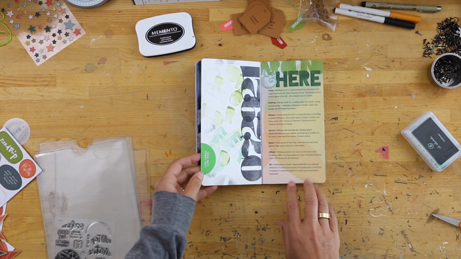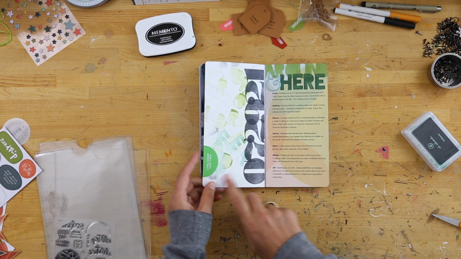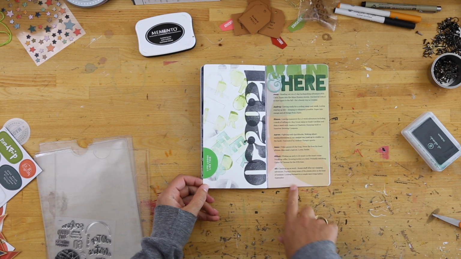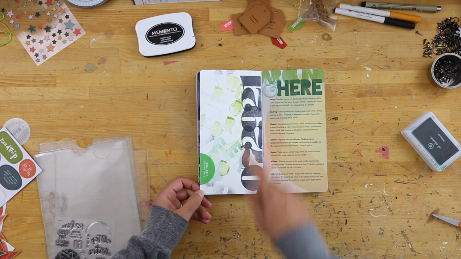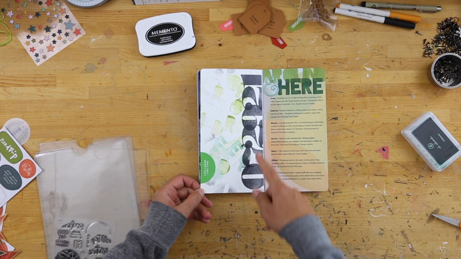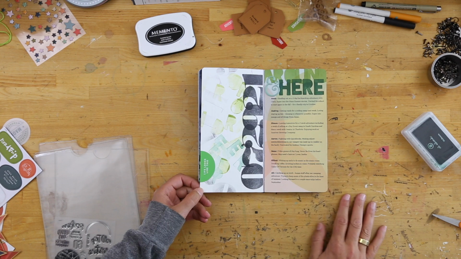All right, so I did add a couple things on this one. As you saw, I added one of the half circles that was also part of that circle scrapbook kit. I'm just gonna leave the rest of this, like I've got the extra stuff on there. I've got my date stamped on here, July 29th, 2021.